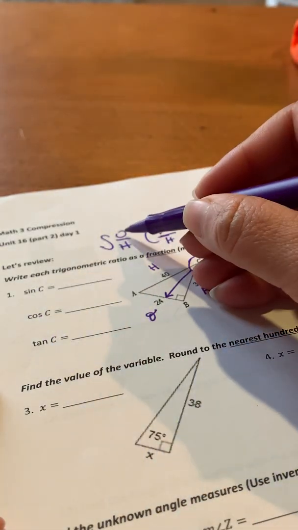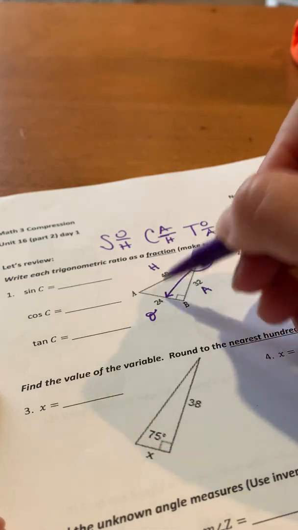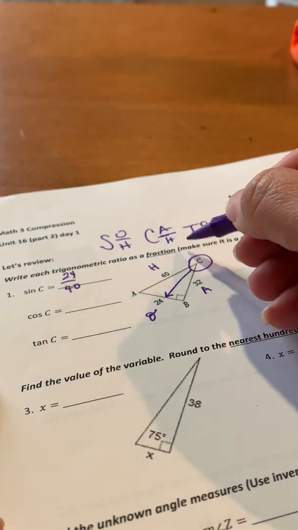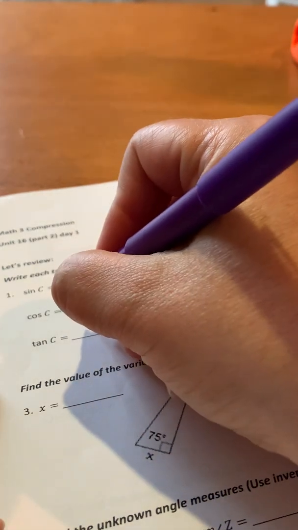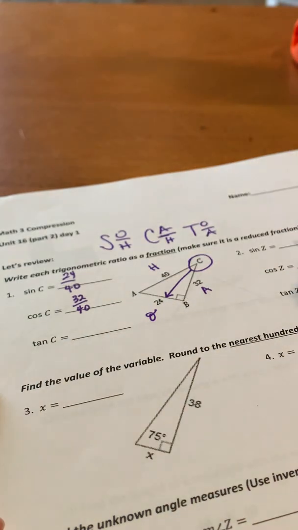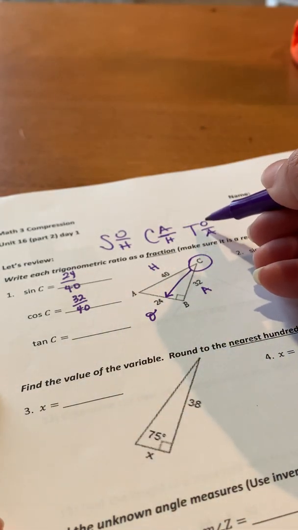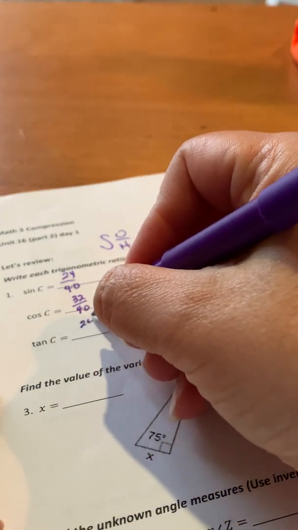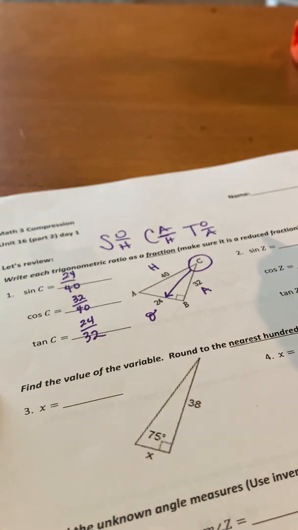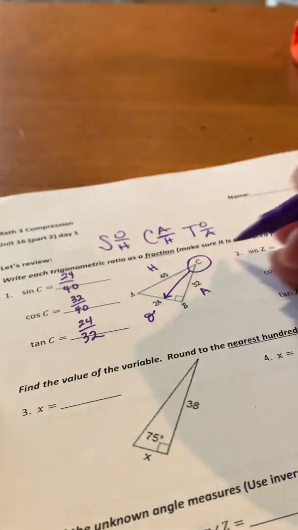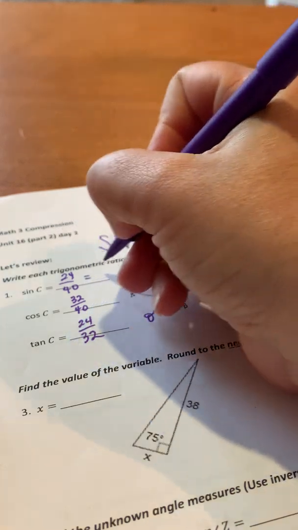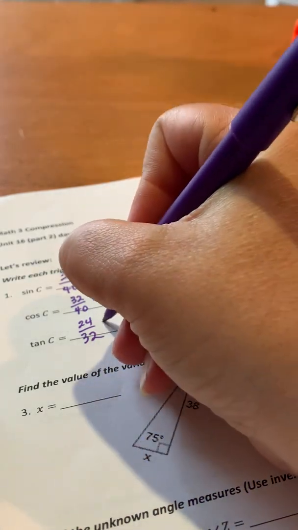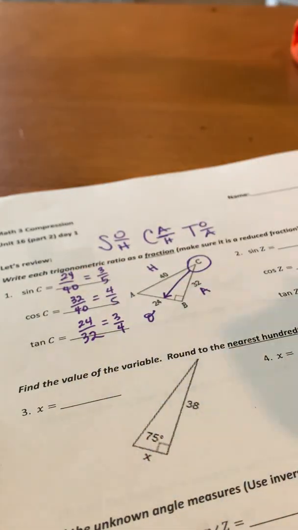So sine is the fraction of the opposite versus the hypotenuse. So 24 over 40. Cosine is the adjacent over hypotenuse, which is 32 over 40. And then tangent is the relationship of opposite versus adjacent, and it's all based on angle C. So opposite of 24 versus 32. Now the directions do say reduce as much as possible, so I do want to reduce. This is 3/5, 4/5, and what do we have? 3/4 here.